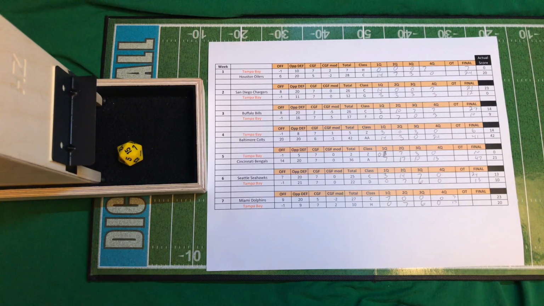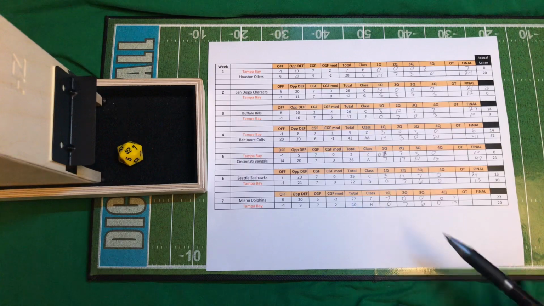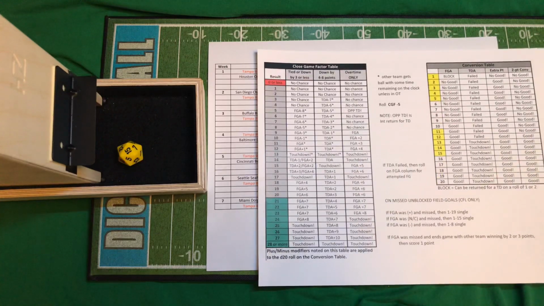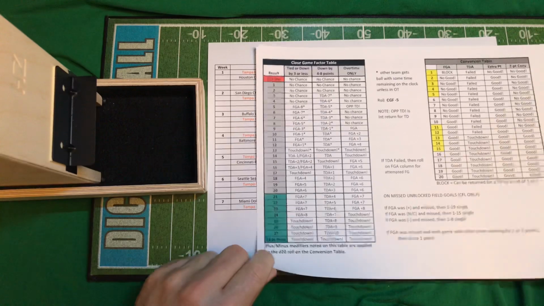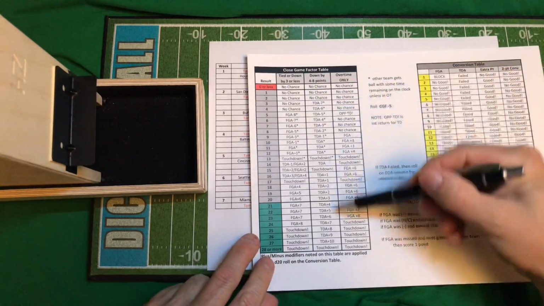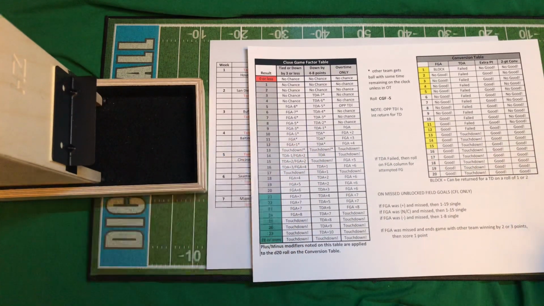Miami will roll the close game factor, and they will subtract 2, okay, from the modifier. So, Tampa Bay in the lead. So we're going to put our chart right here so you can follow along. So, I roll here. So, I am down. What am I down by? I am down by 6. So, I'm rolling in this column right here for Miami. And I subtract 2 from the dice.